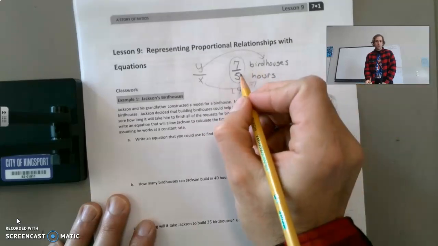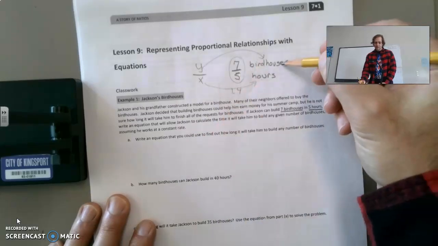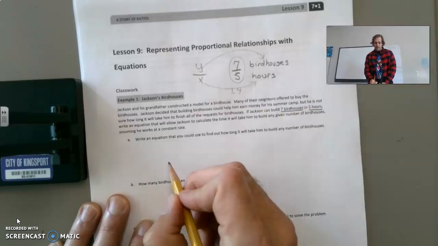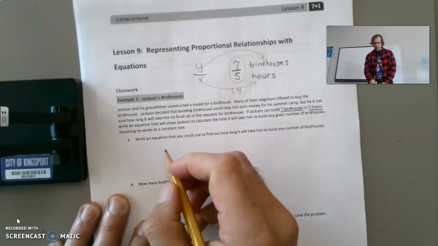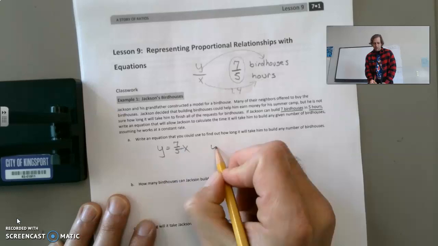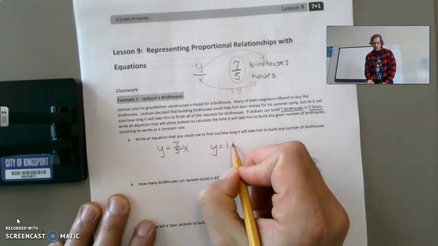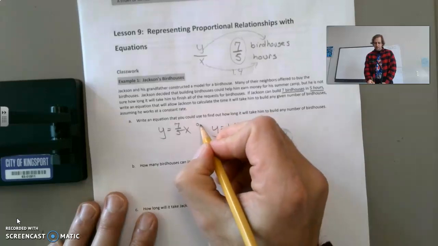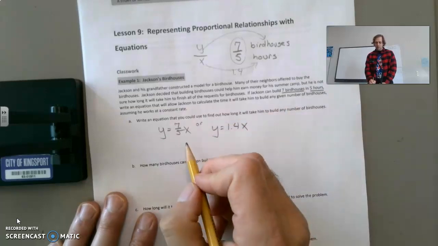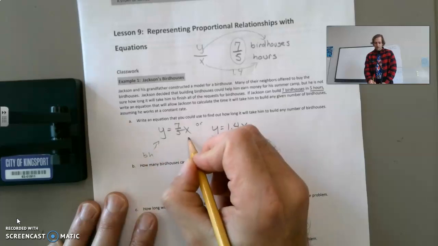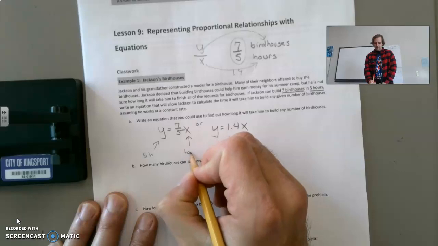So here's my constant. It's going to tell me the amount of birdhouses built per hour. And if I want to write that equation, I would just say y is equal to 7/5 x, or y equals 1.4x. In this, it's very important for us to know that y represents birdhouses, while x represents hours.